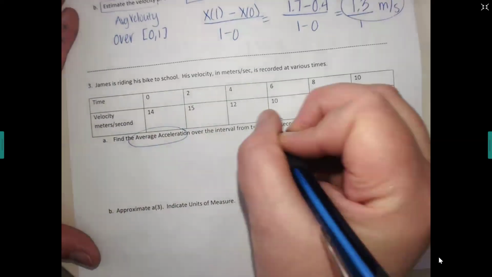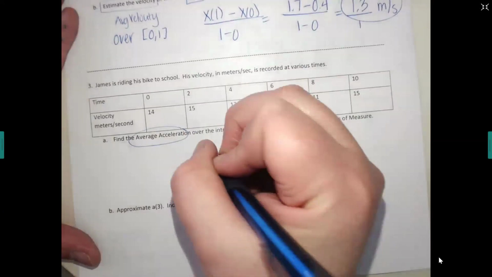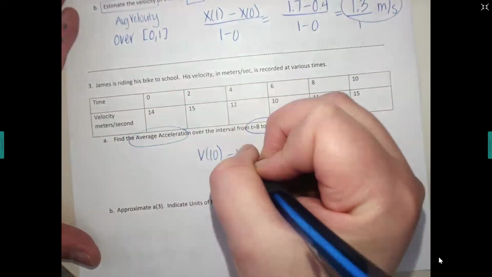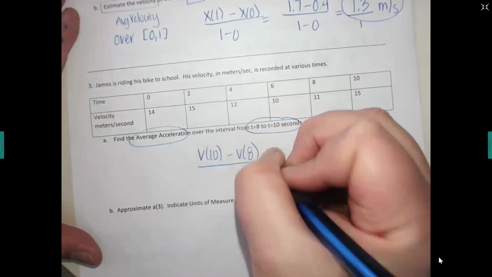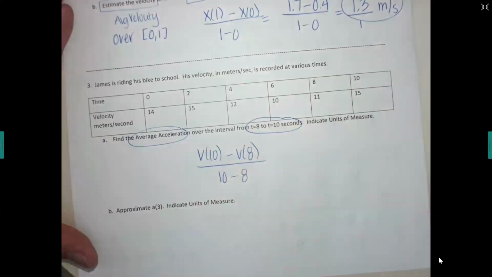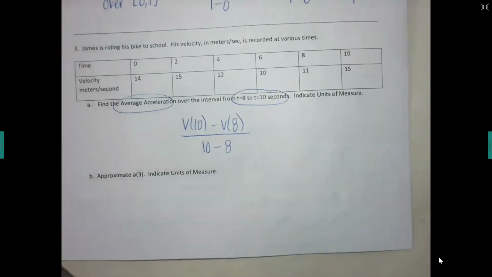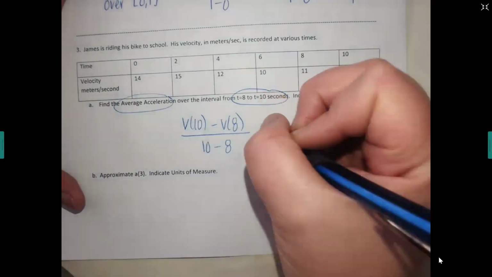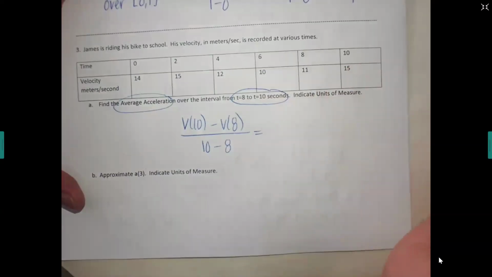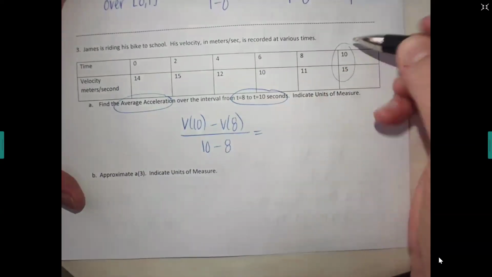So I want it on 8 to 10 seconds, then I would do the velocity at 10 minus the velocity at 8 over 10 minus 8. And then for this example, you can just pull the numbers out of the chart, put it in the calculator and divide. So V of 10 is how many? 10 would be 15, yeah?